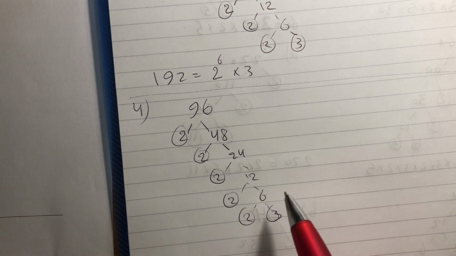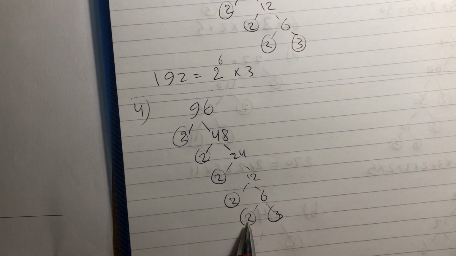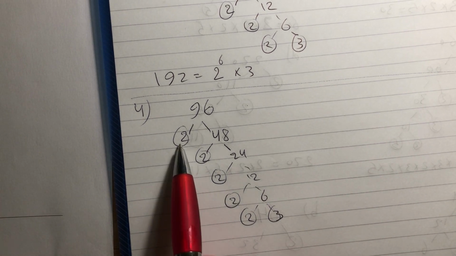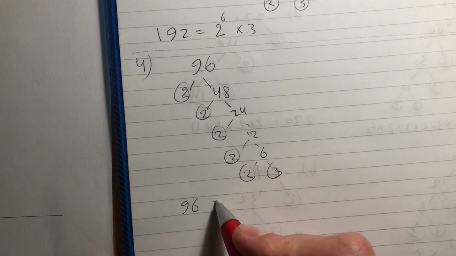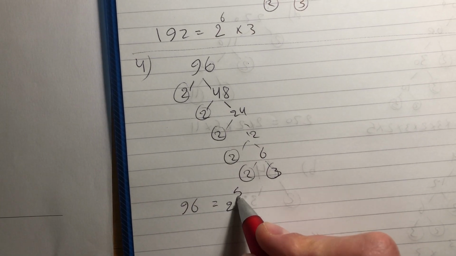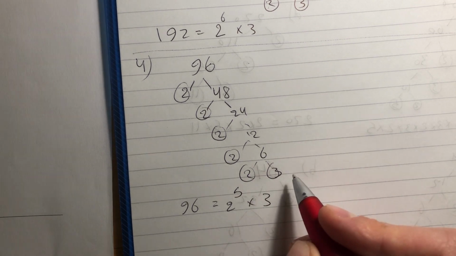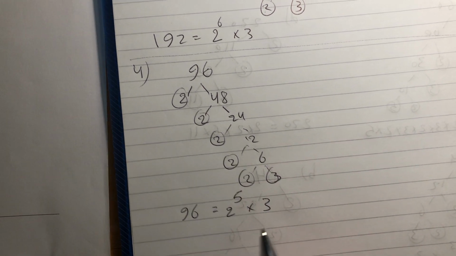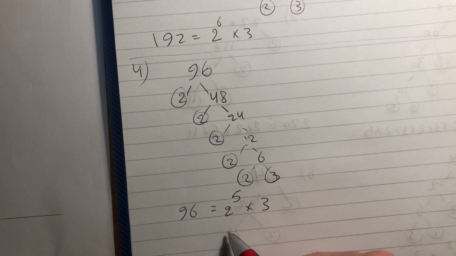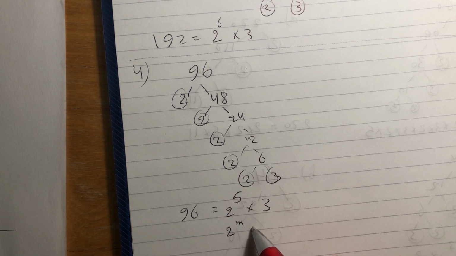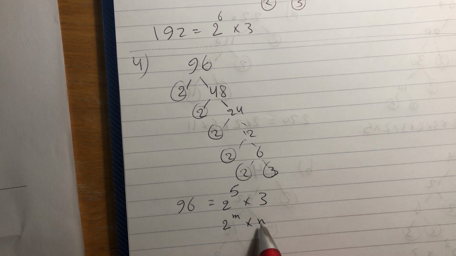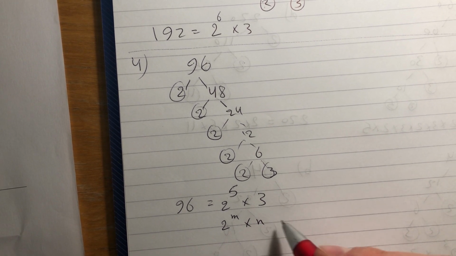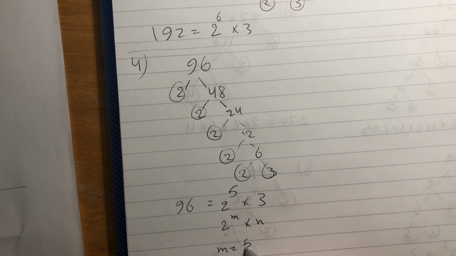Now, since this is five 2's, 96 equals 2 to the power 5 multiplied by 3. And since the question told us it is 2 to the power m multiplied by n, where n and m are prime numbers, we say m equals 5 and n equals 3.